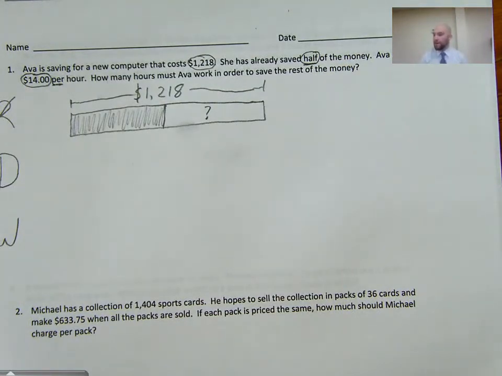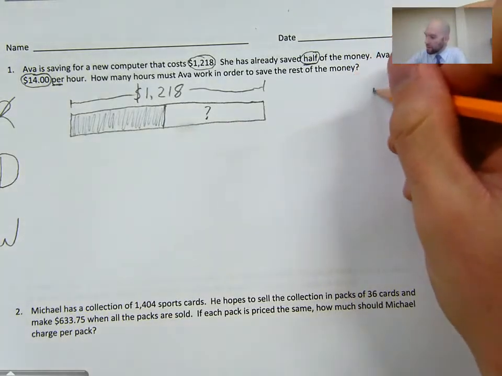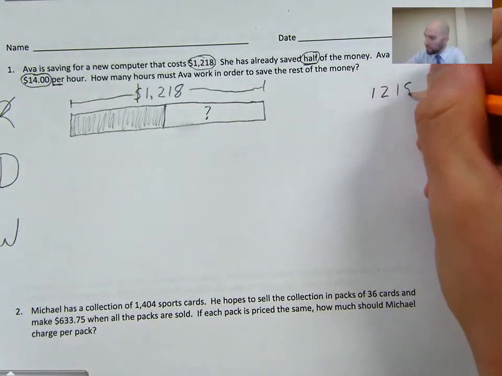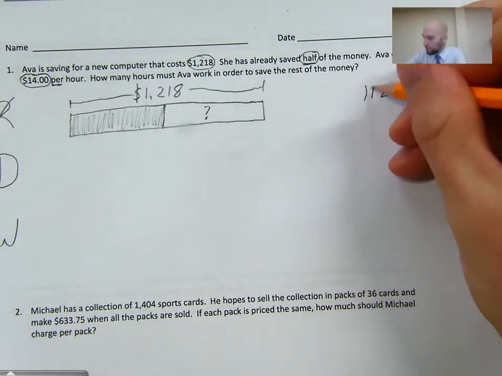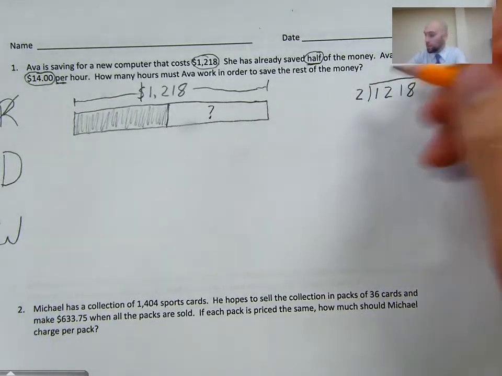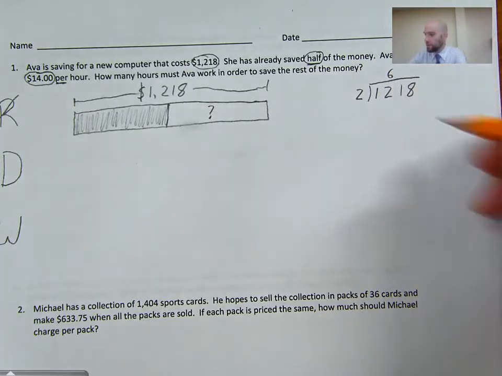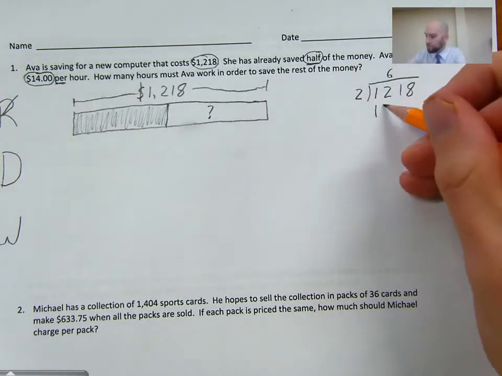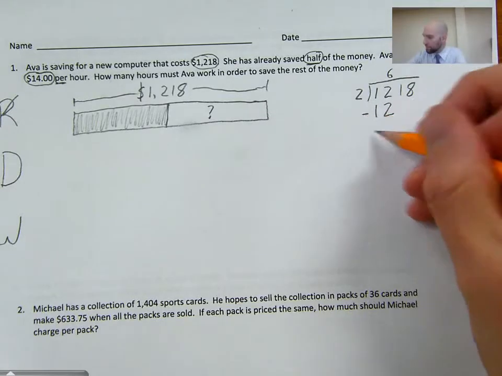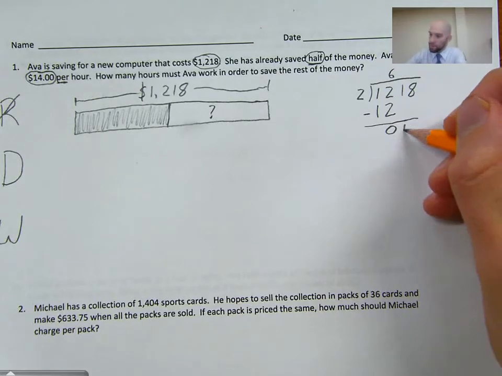If I want to find out what half of 1,218 is, I need to divide by 2. So I'm going to divide 1,218 by 2. 2 does not go into 1, but it will go into 12. It'll go into 12 6 times. 6 times 2 is 12. I subtract, I get 0. I bring down a 1.